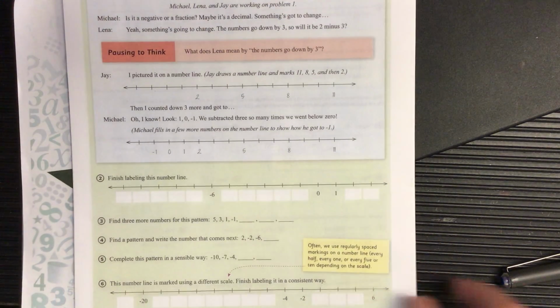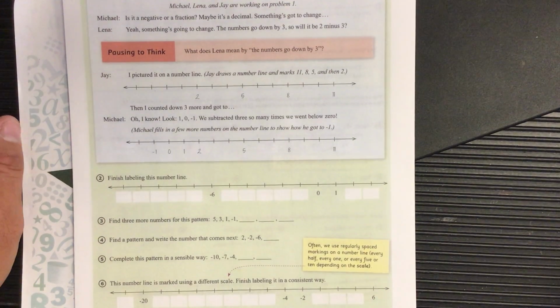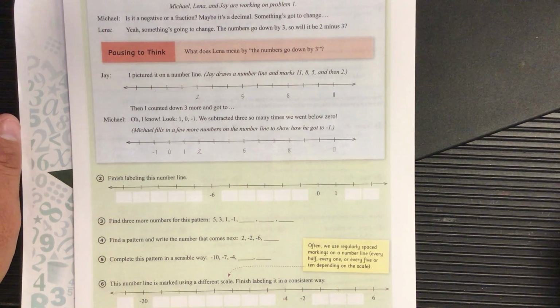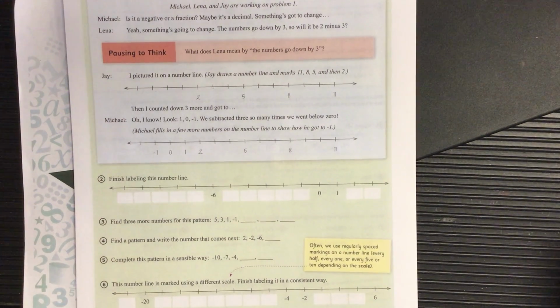Question number 2, finish the number line. So go ahead and do that. Fill in those numbers. Remember to include the signs. So you're filling in the squares there for number 2.